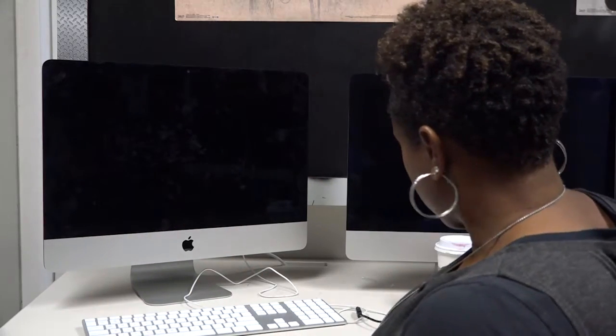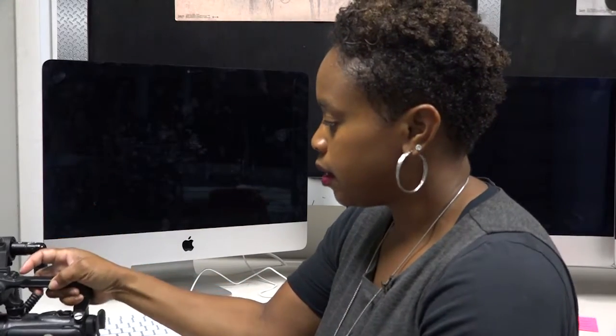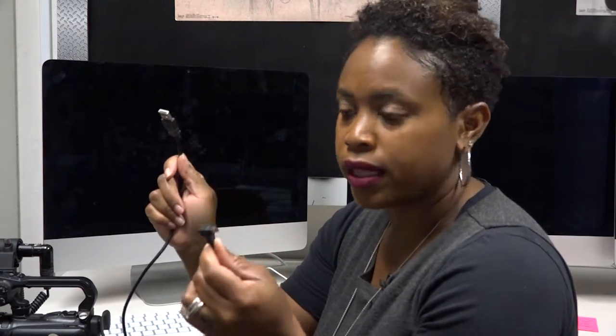Good morning. Today we are going to learn how to import footage to Adobe Premiere from a Canon XA1. The three things you will need is a Mac with Adobe Premiere on it, a Canon XA1 camera, and a USB connection. This is the mini on one side, the regular on the other side.